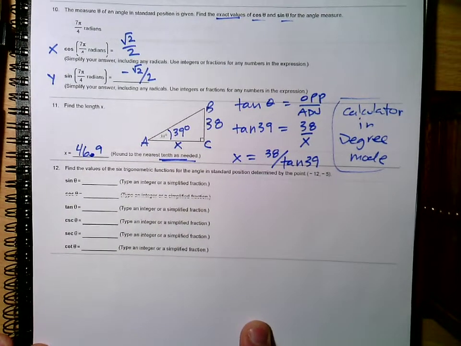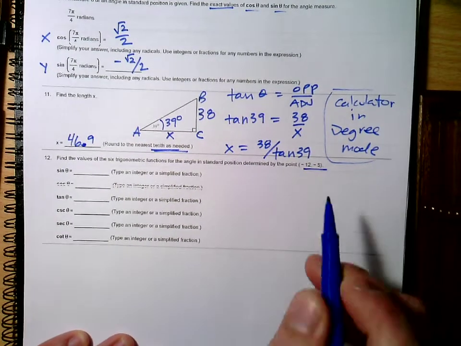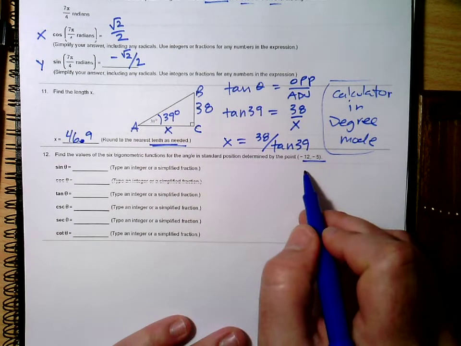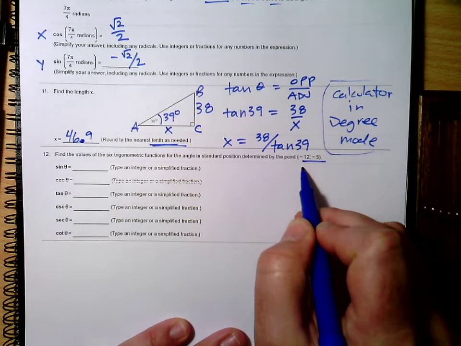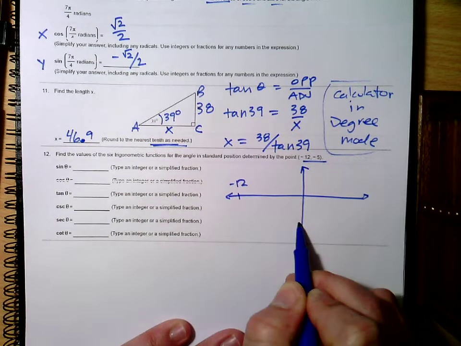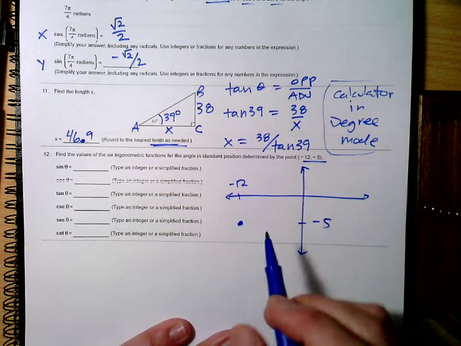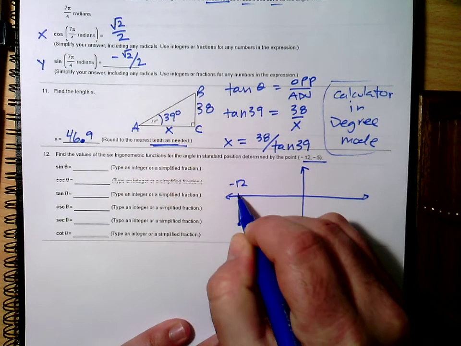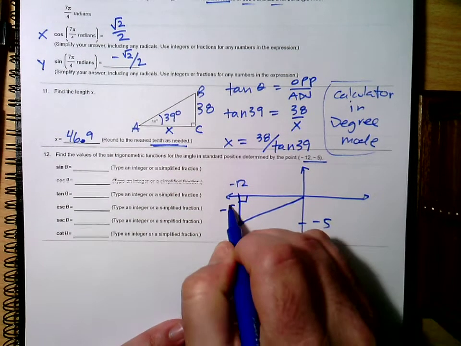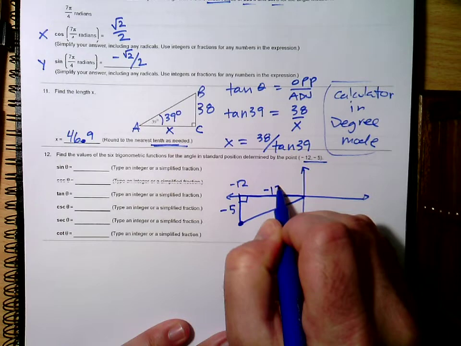Okay, find the 6 trigonometric values for the angle in standard position determined by the point negative 12, negative 5. It's negative 12, negative 5. So remember here, we want to first plot these points. Right, so here's negative 12, let's say. Here's negative 5. Okay, there's the point they're discussing. We're going to draw a triangle straight to the x-axis and to the origin. So that's our right triangle. The height of the triangle is negative 5. The base of the triangle here is negative 12.